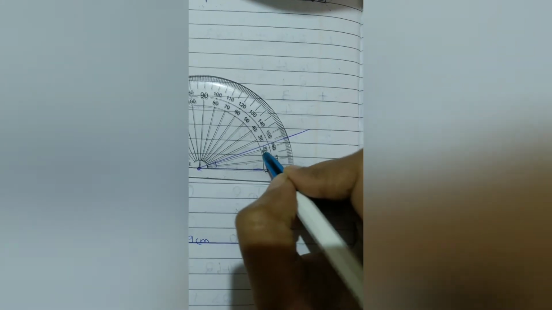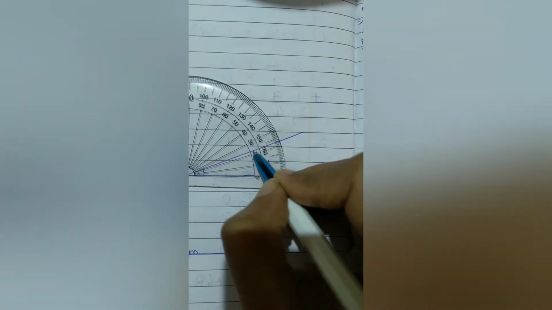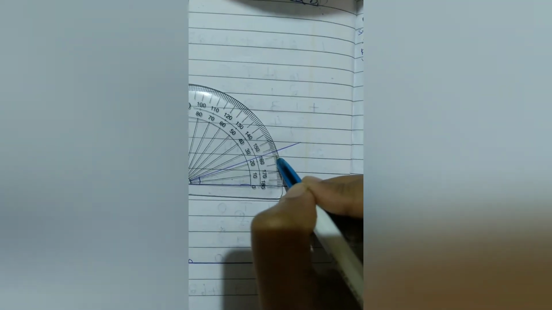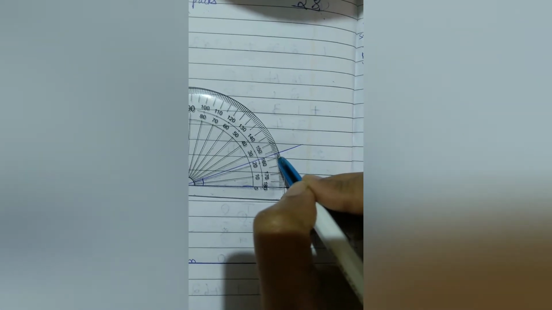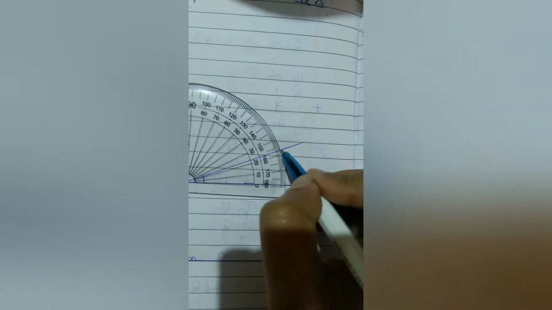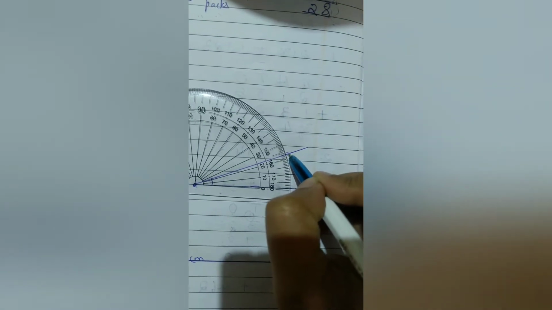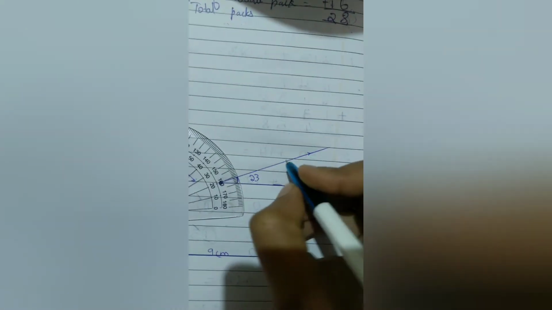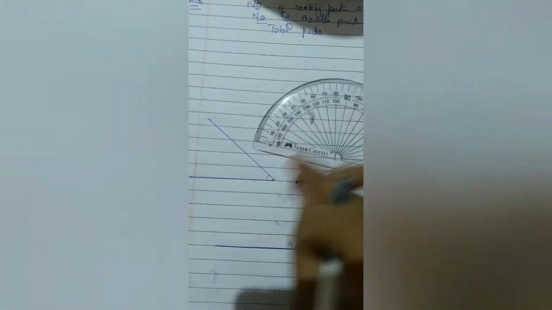So 0, 10, 20 and it's approximately more than 20. For that you can see the small lines here. So it is 20, 21, 22, 23. So this angle is 23 and the unit you say is degree. 23 degrees. Similarly, I will show you how to measure the other one.